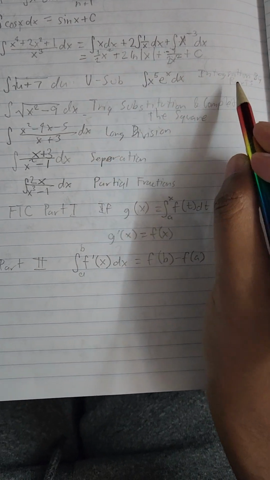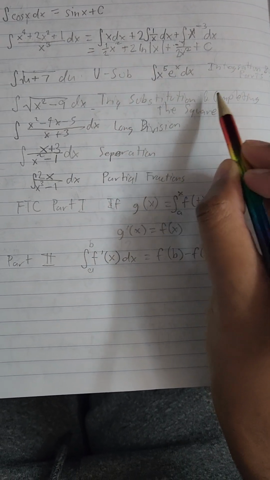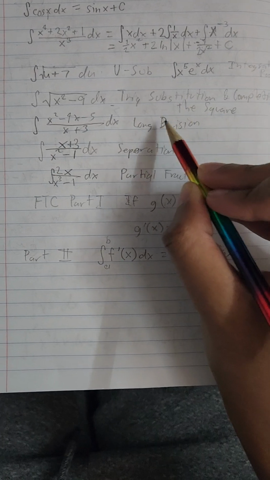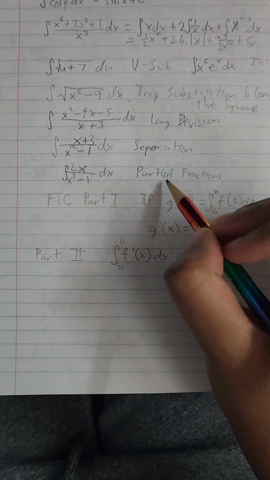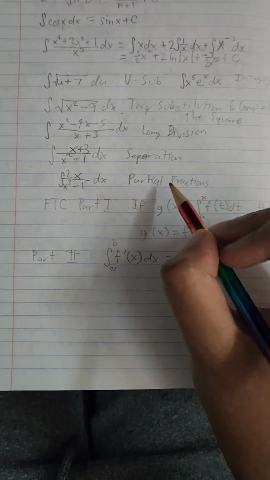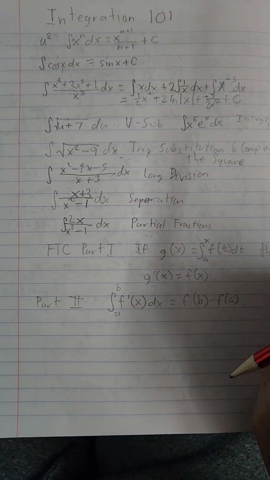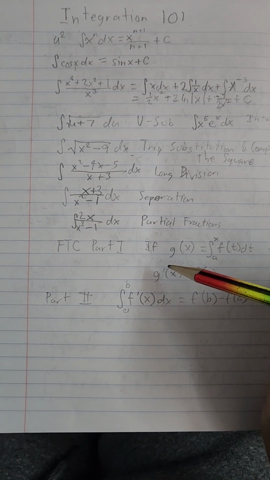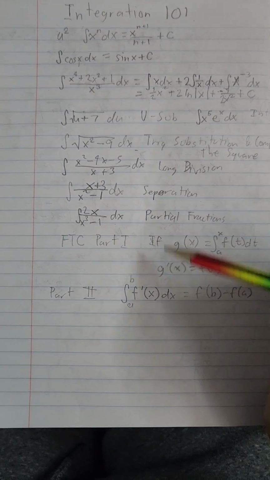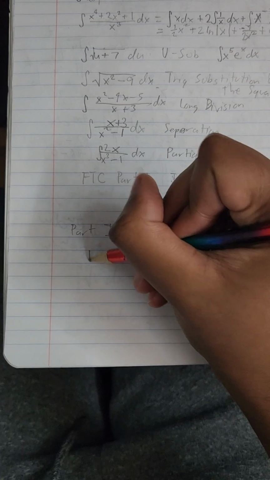So u sub, integration by parts, trig substitution and completing the square, long division, separation of terms, then partial fractions, and then we're technically done with all this. Then we're moving on to applications. Oh, one more thing. Improper integrals.